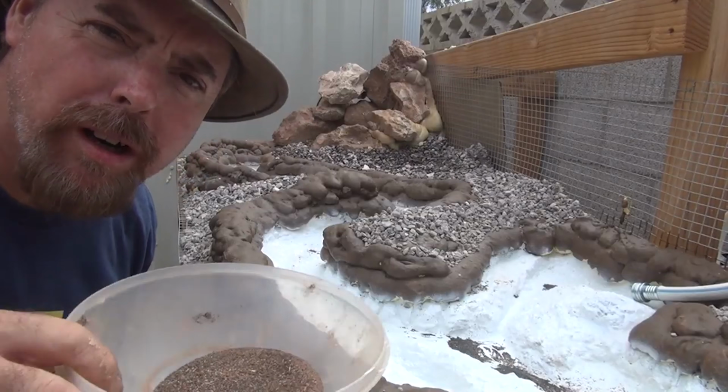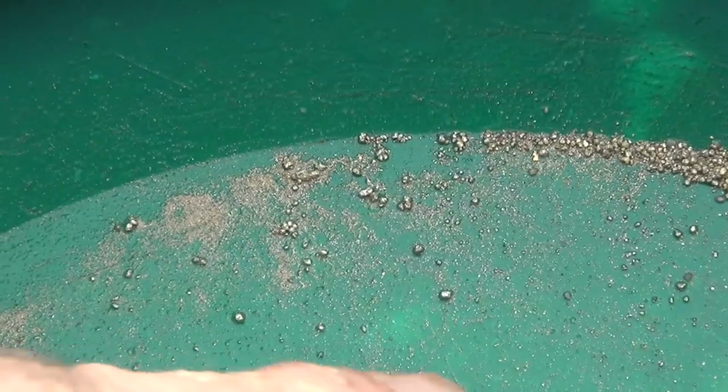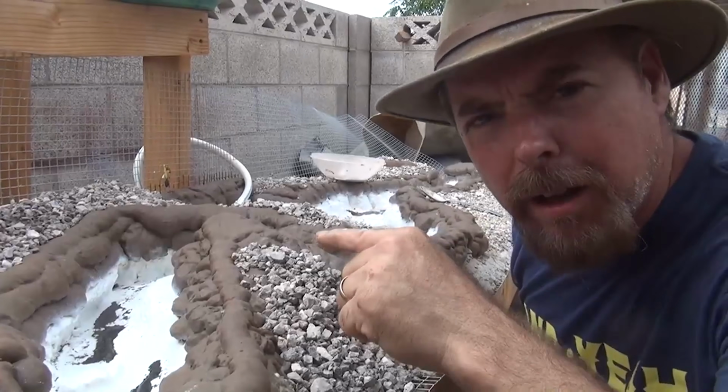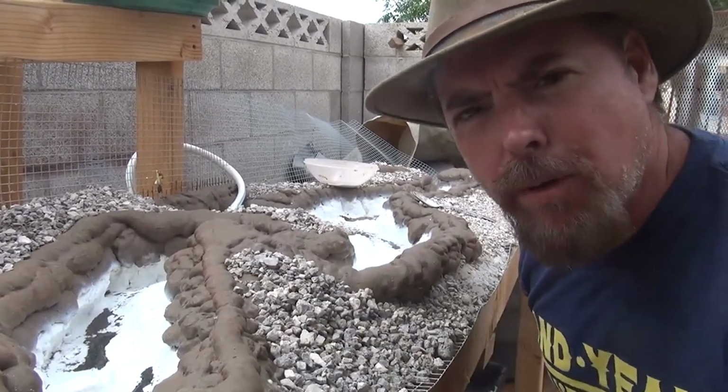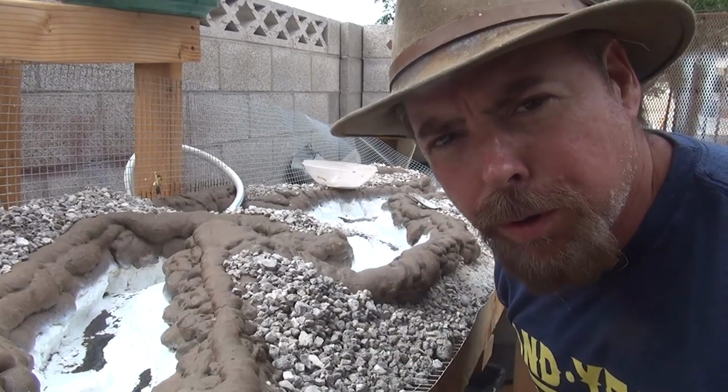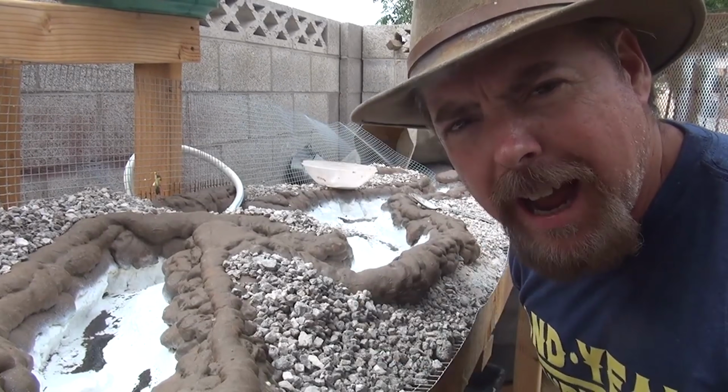Alright, now to make this work, I got a bowl of black sands here, and I got some super fine gold. Not only are we going to find out where the black sand drops out, but we're also going to find out where the gold drops out, since it's 19.3 times heavier than water.